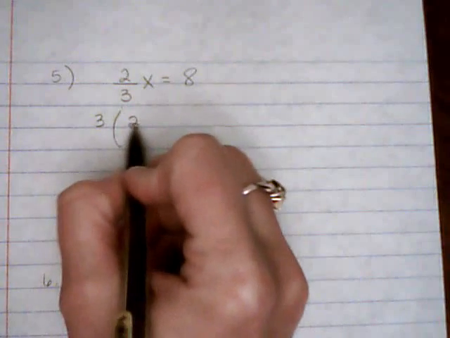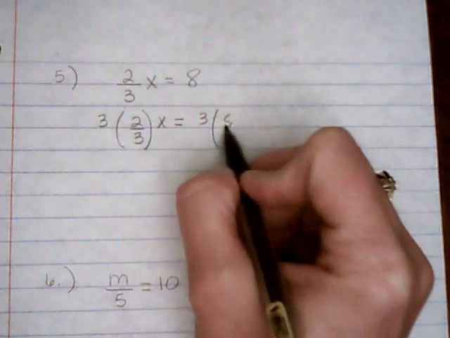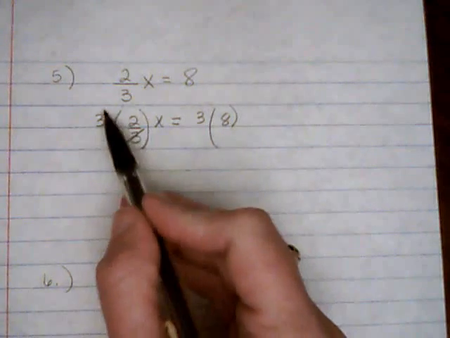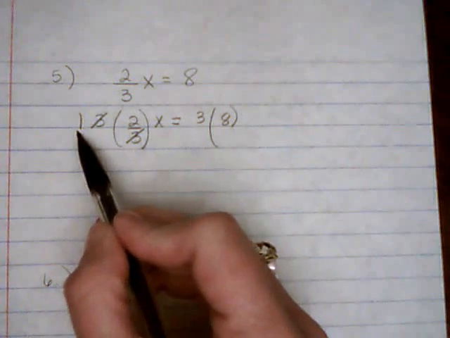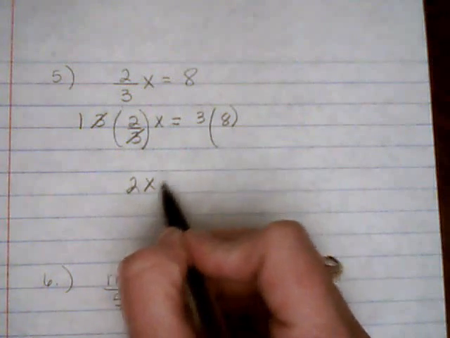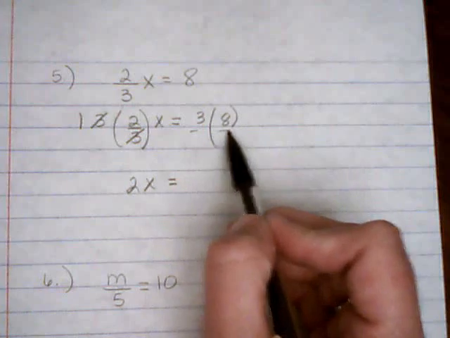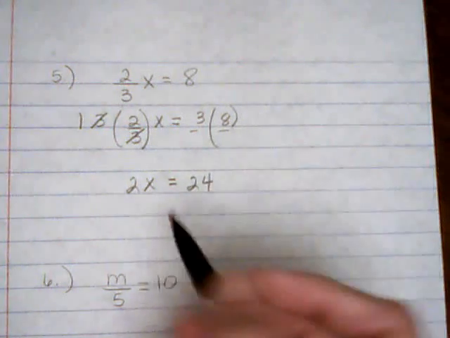So 3 times 2/3 x equals 3 times 8. And here, 3's will divide out. 3 will go into 3 one time. 1 times 2 times x gives us 2x. And we're not dividing here because they're both understood to be over 1. So 3 times 8 would be 24.